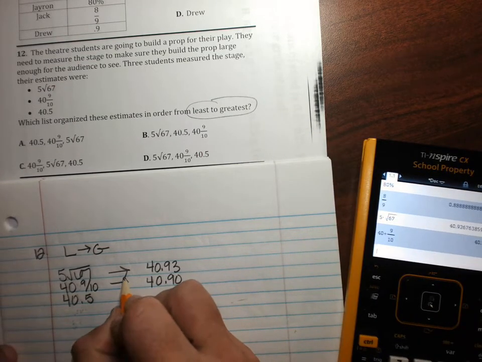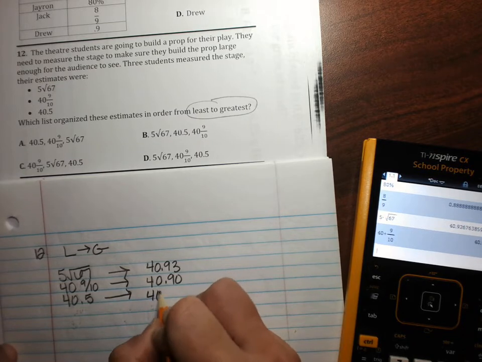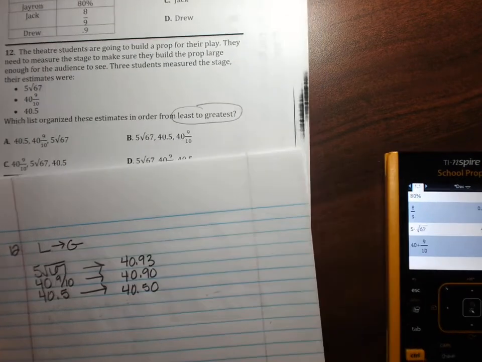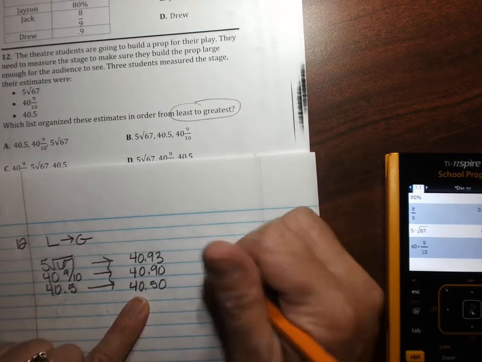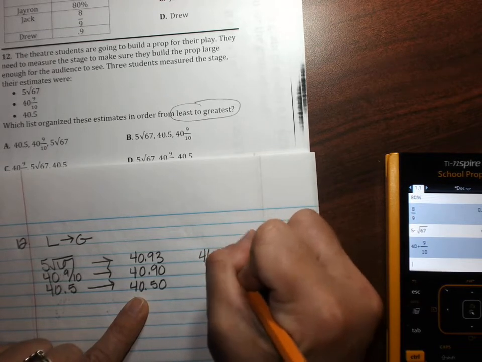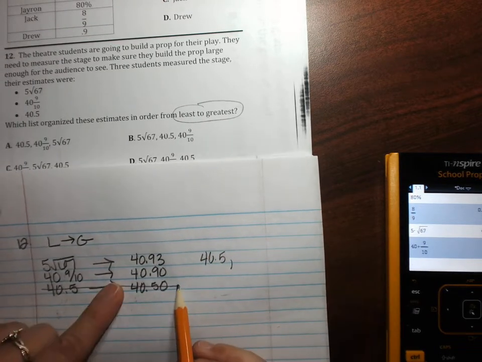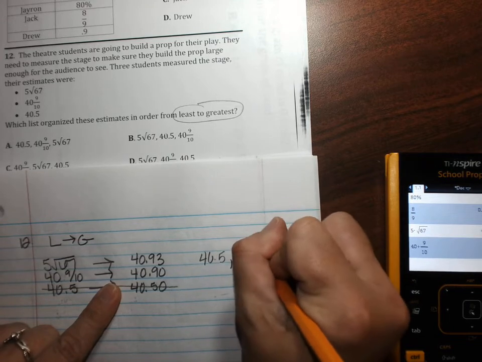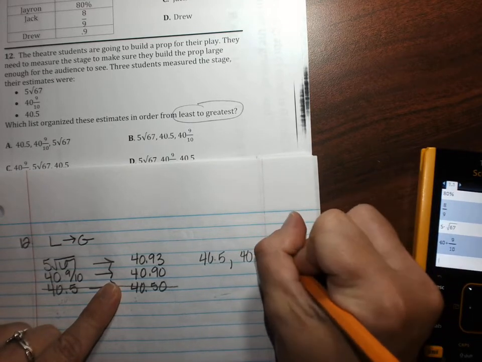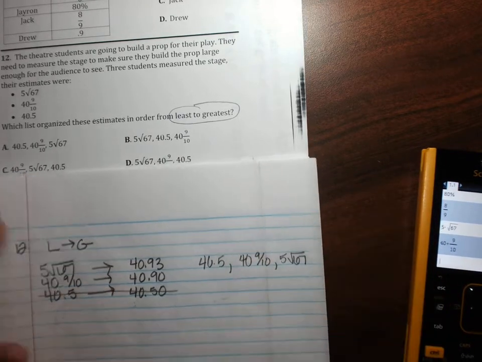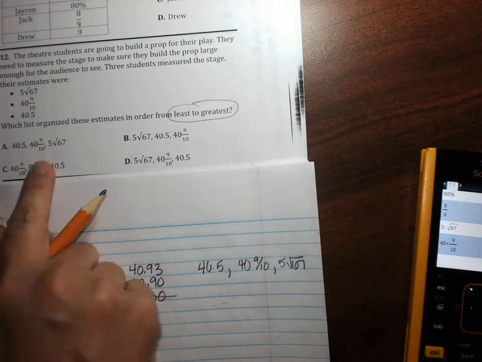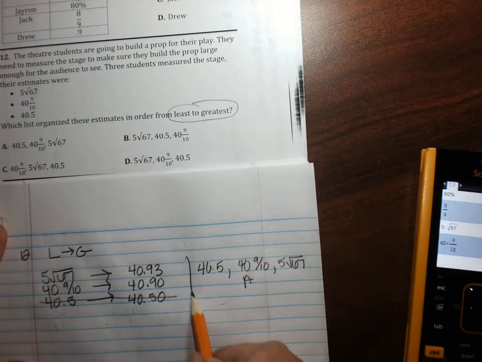And this one's been done for you, 40.5. So the least would be 40.5, right? Then it would be 40.9. Then it would be 5 times the square root of 67, and that leaves A as my answer.